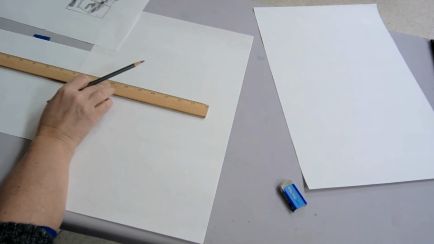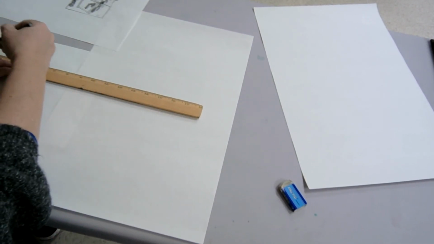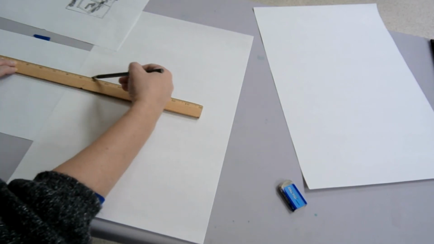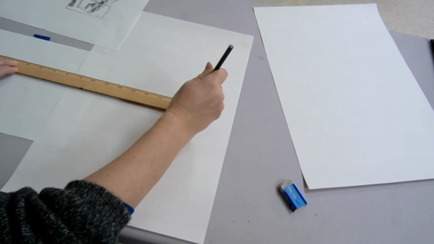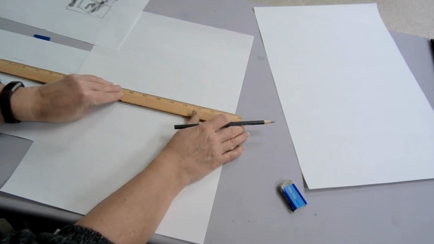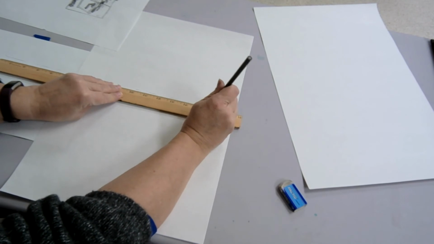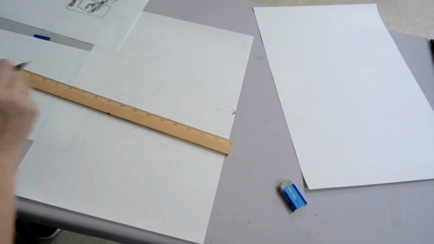So let's say it's right about here. Then I would draw my guideline, my horizon line. You're not going to see this in the end. This is just to help you. You could extend in both directions, but because it's so close, I'm just going to put it on the edge here for the sake of speed. Okay? My other one is way out here.